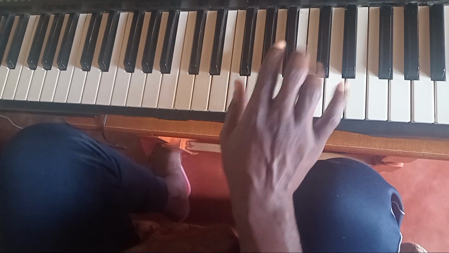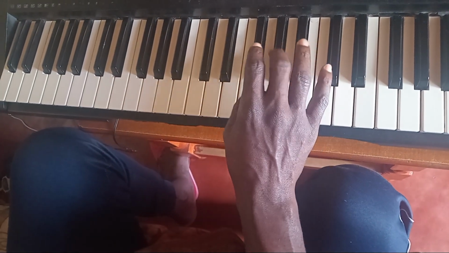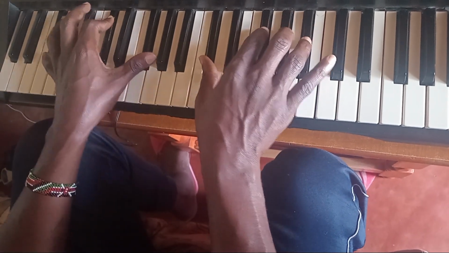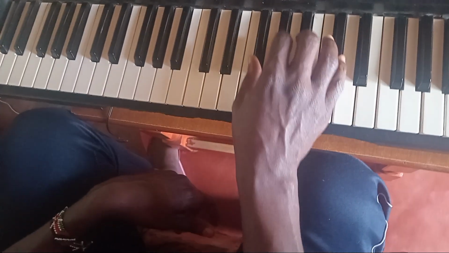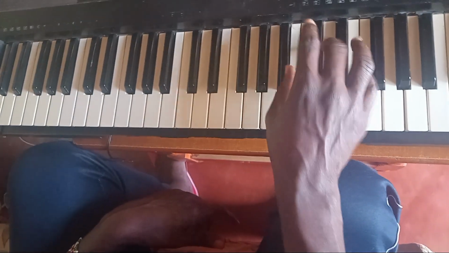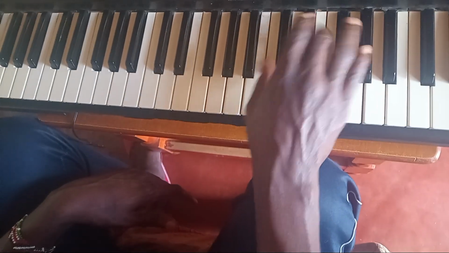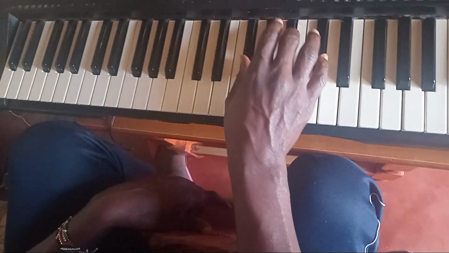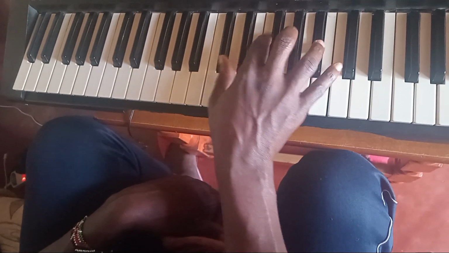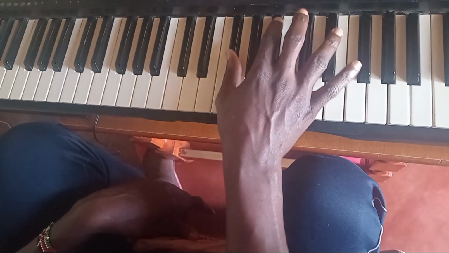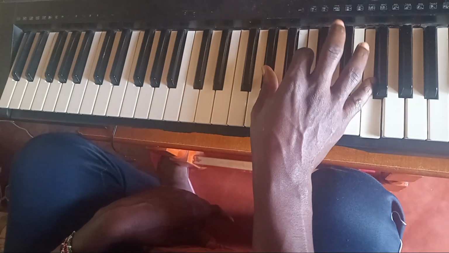1, 2, 3, 4, 5, 6, 7, 1, 5, 4, 3, 2, 1. So we've got our diatonic chords in the F sharp major scale. That is chord number 1, number 2, number 3, number 4, number 5, number 6, number 7, number 1 in their root positions. Or we can have them in the first inversion. 1, 2, 3, 4, that is 5, 6. We have number 7 and back to number 1.